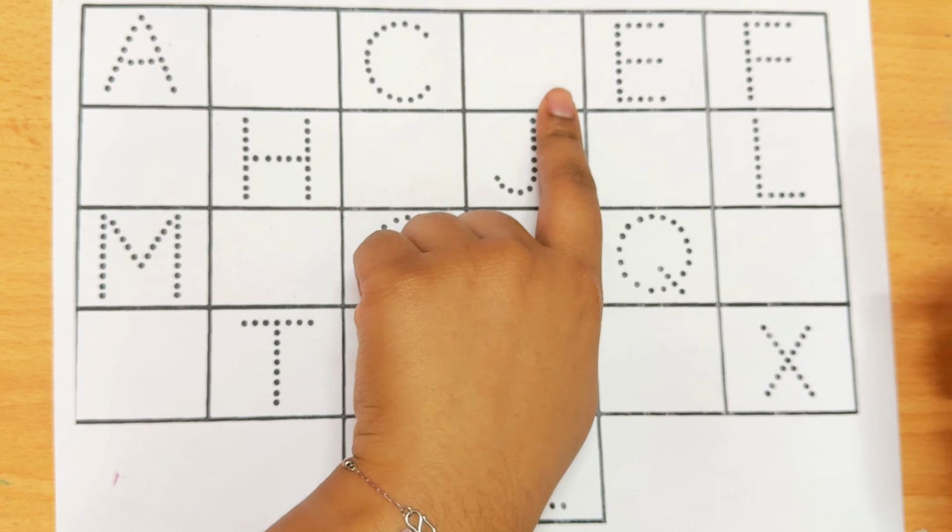Let's start. Letter A. A for aeroplane. A for avocado. Next is B. B for brush.